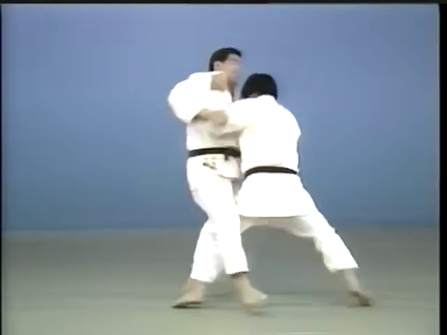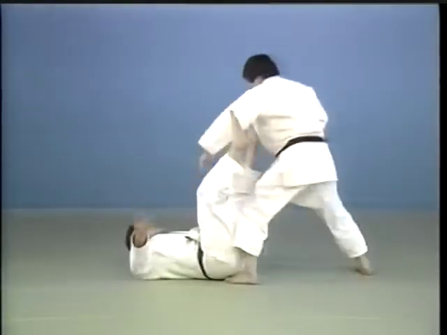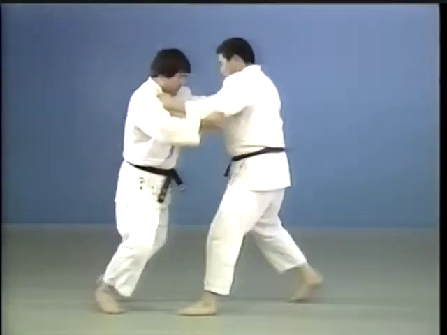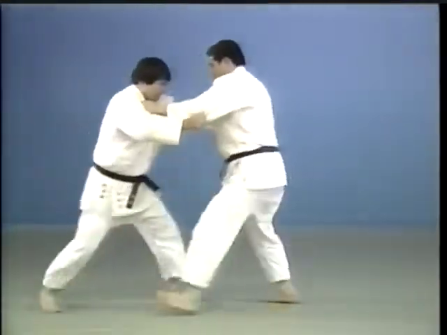This time, continuing from Ouchi-gari. The moment your opponent raises his foot to counter the move, you catch his leg from outside to drop him.